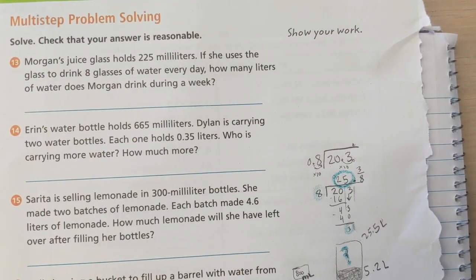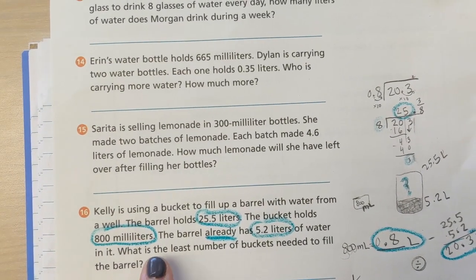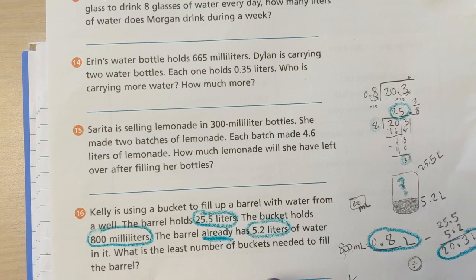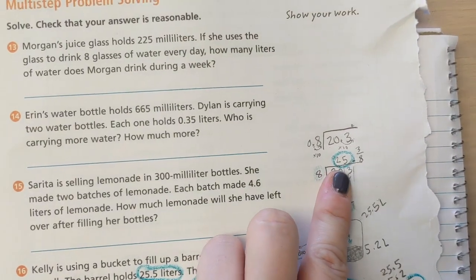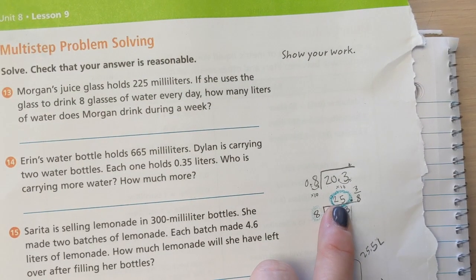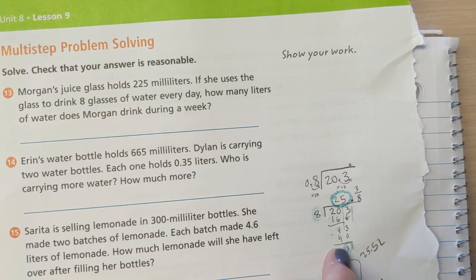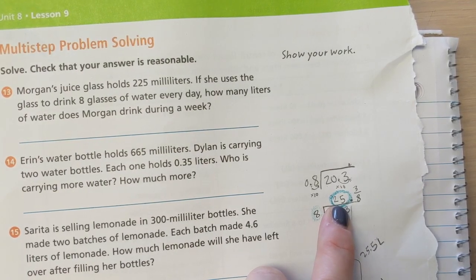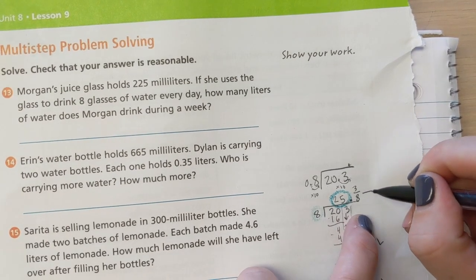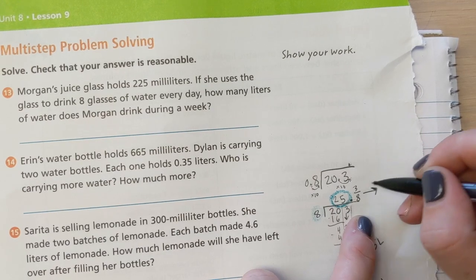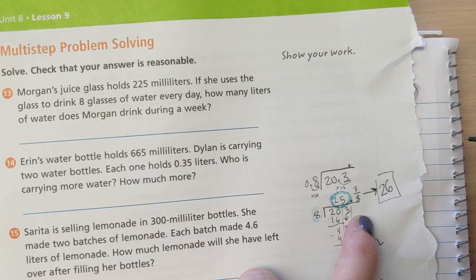So I'd come over here, and it says on the story problem question, this is why this is important to read this. What is the least number of buckets needed to fill the barrel? Well, if I did only 25 buckets, I wouldn't quite fill it because I still had some of this. So I need more than 25 buckets, and I can't get 3/8 of a bucket. So really, what I have to do here is make one extra trip with the bucket, right? We've talked about that before, and it's 26.